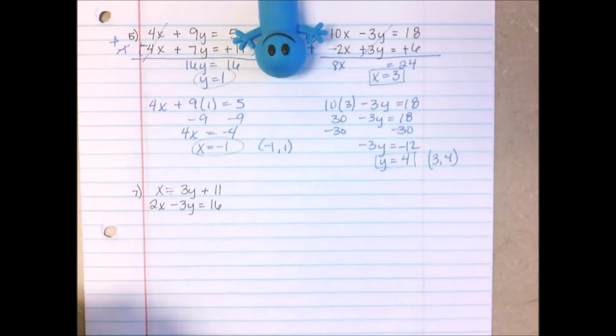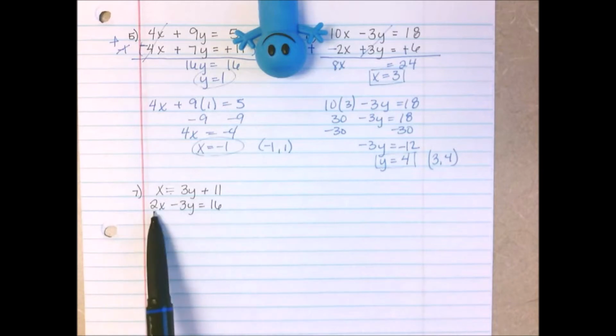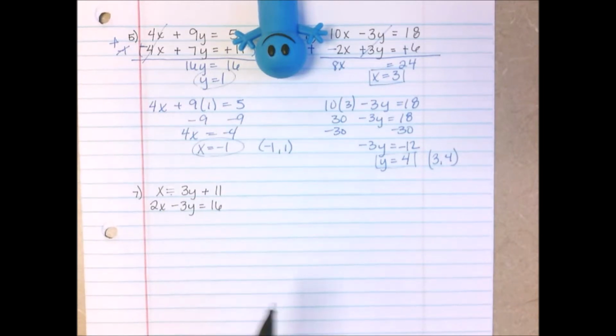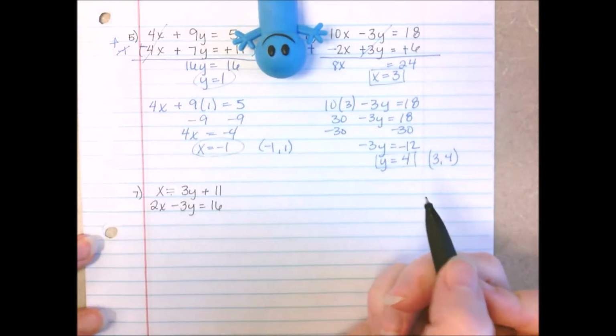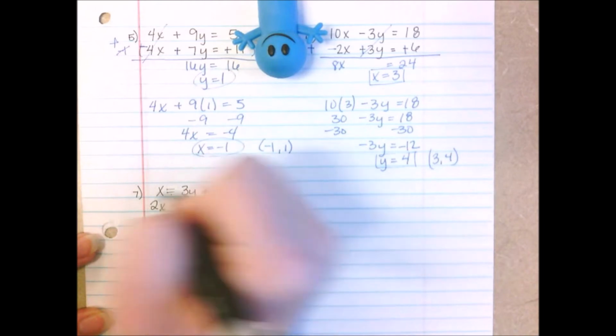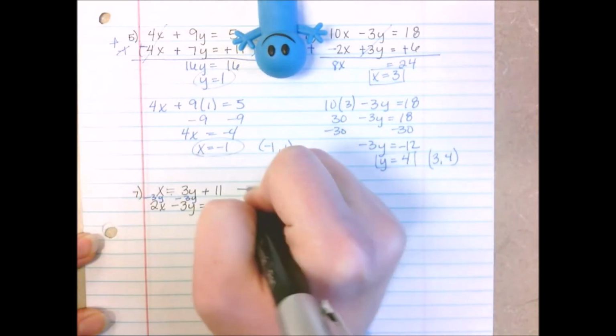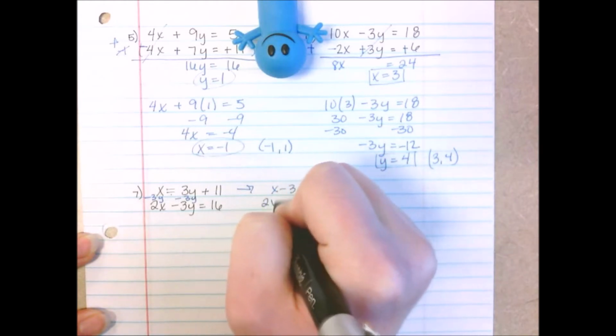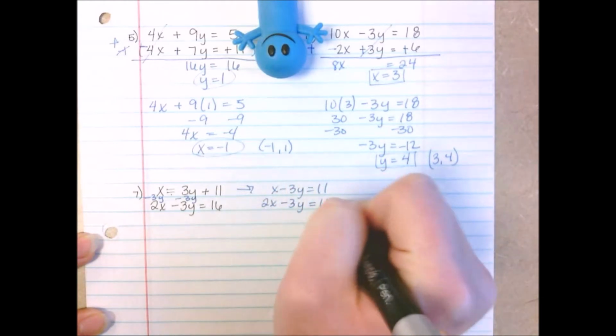On example 7, one of the first things you should notice is that our equations are not completely lined up. The x's, y's, and constants are, but the equal signs are in two different places. You can't add through until your equal signs are in the same spot. So to get them in the same place, I'm going to subtract 3y from both sides of my equation, which will leave this as x minus 3y equals 11 and 2x minus 3y equals 16.